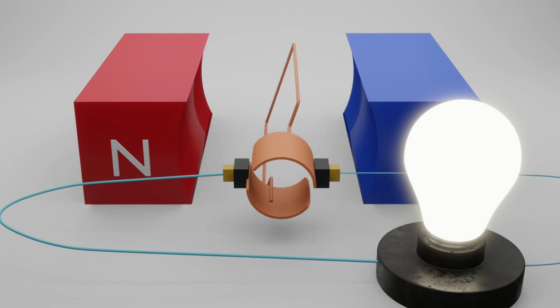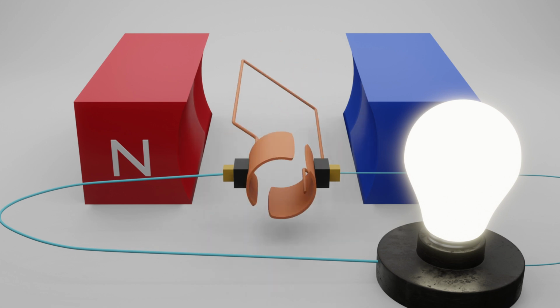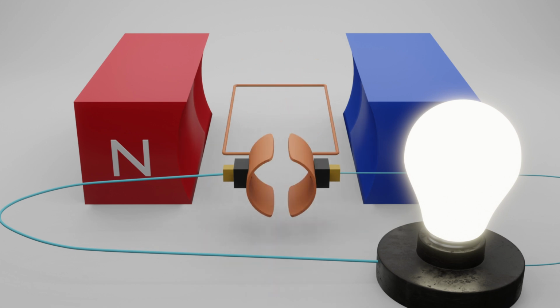So, critical speed is not just a number, it's the threshold that ensures your generator produces power effectively.